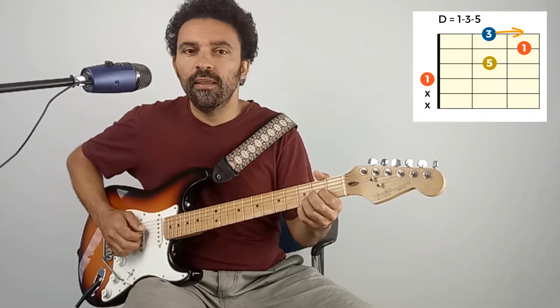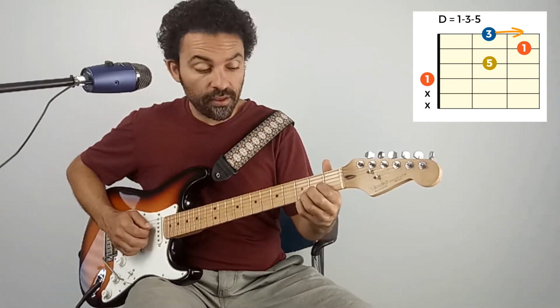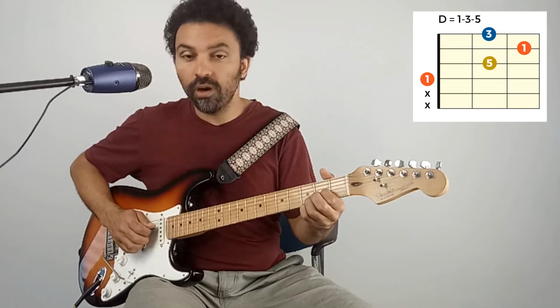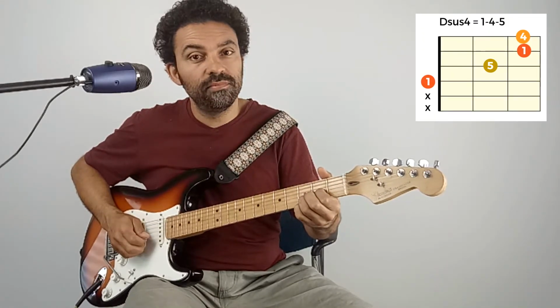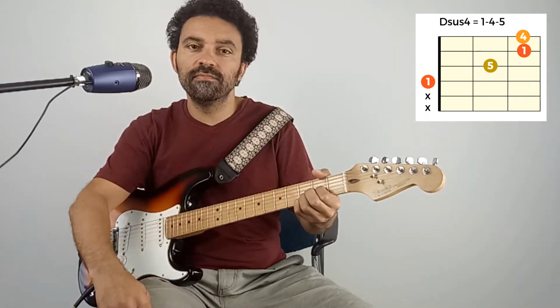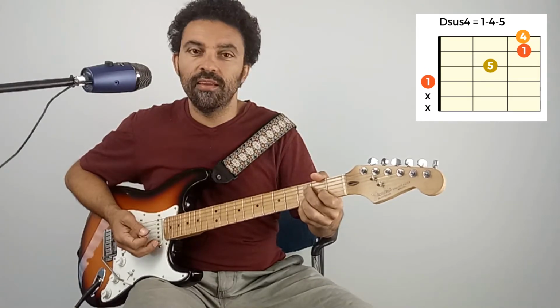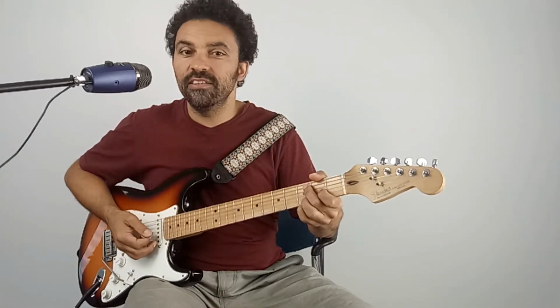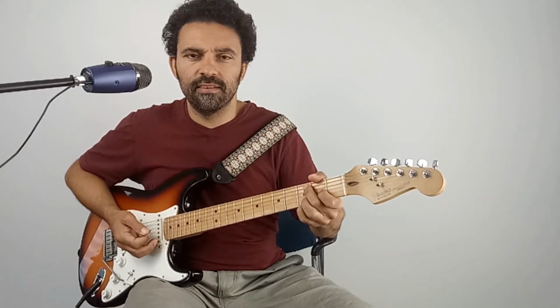Okay, so now we're going to keep that note in and put our other fingers down on the fretboard. So we've got a 1, a 5, octave of the 1, and a 4. So that's a D sus4. We can also make a D sus2 chord, which sounds way more complicated than it actually is.